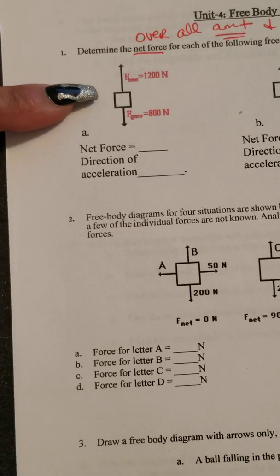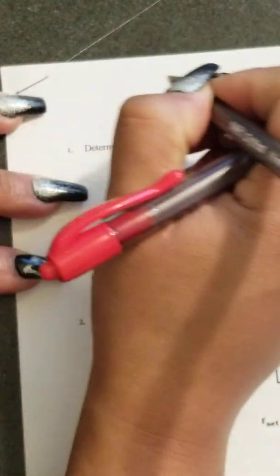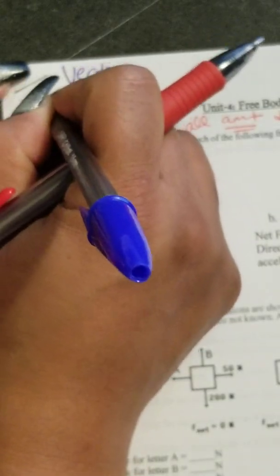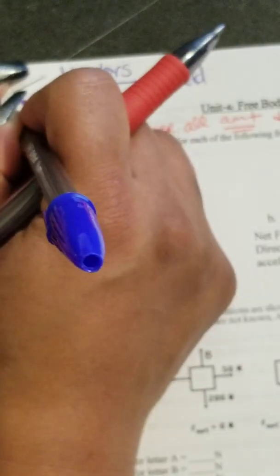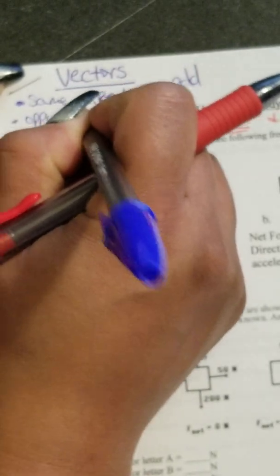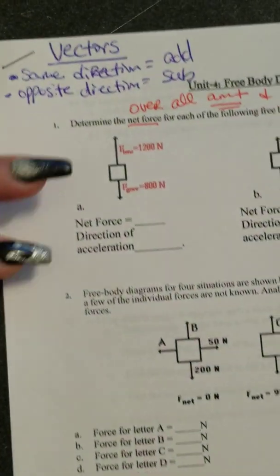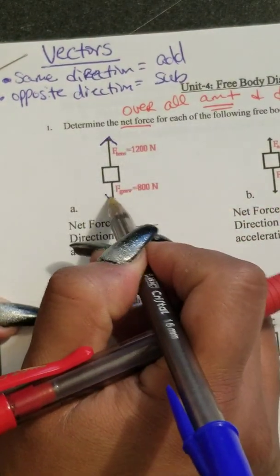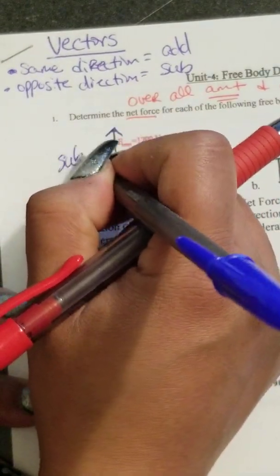You have, for an example over here, let's write this as a quick reminder. If vectors, I'm just going to put vectors. Don't forget, if they're in the same direction, we're going to add them. If they're in opposite direction, we're going to subtract them. Just as a quick reminder. Let's go over here. The net force, I can see that one's going up, one is going down. They're in opposite directions. Because of that, I know that I need to subtract.